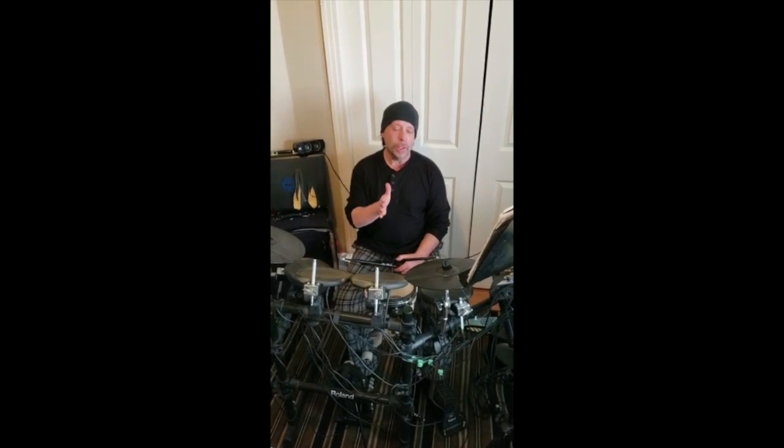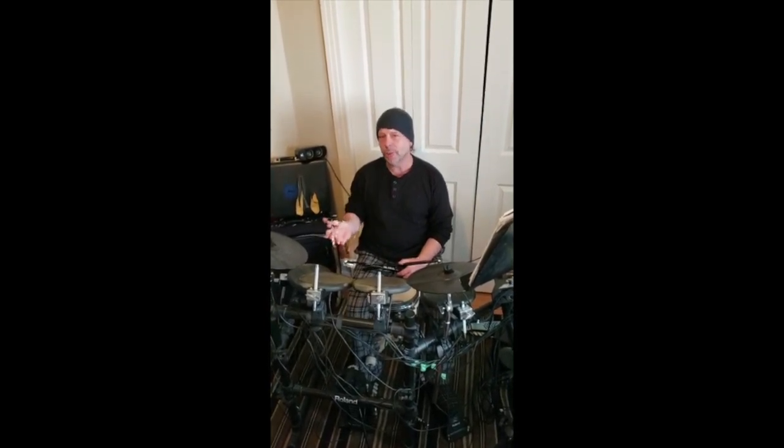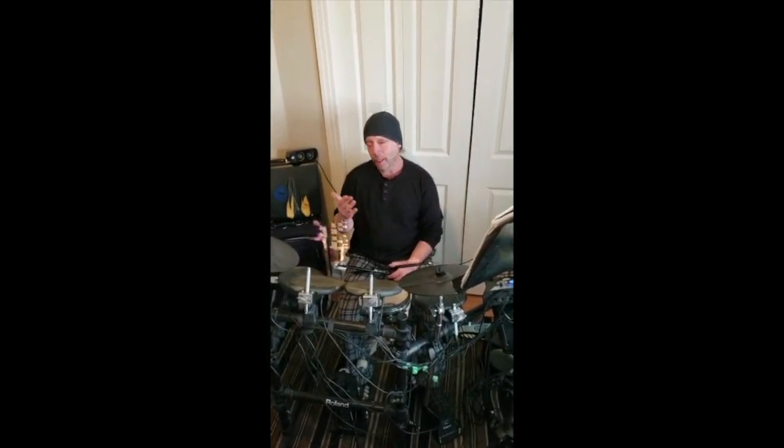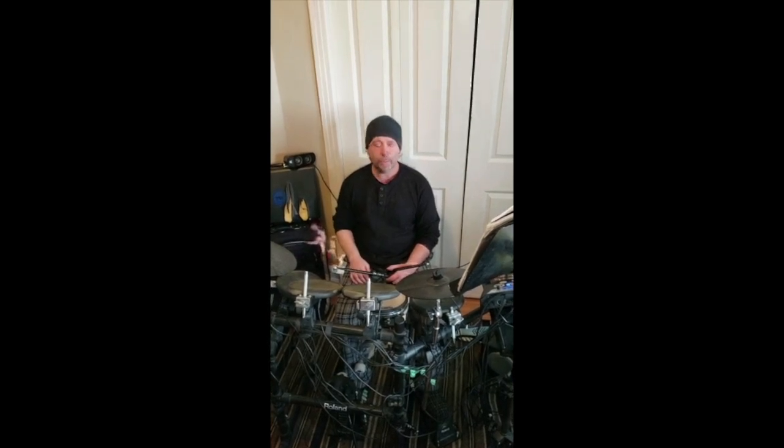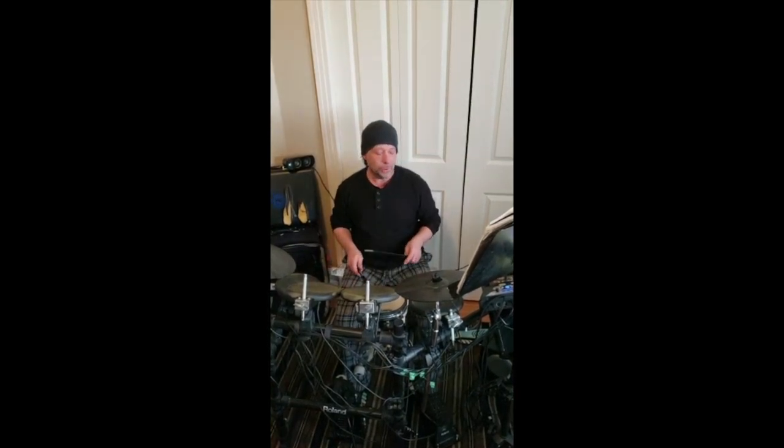Okay, so I'm going to move the bass drum over a 16th note to the E of 1, and I'll show you what that looks like. 1, 2, 3, 4.